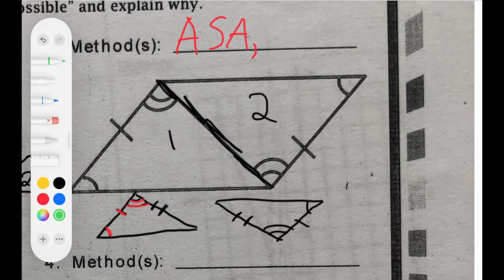We also have angle, angle, side. We also have side, angle, side. So those are the three ways that you can prove these two triangles are congruent.